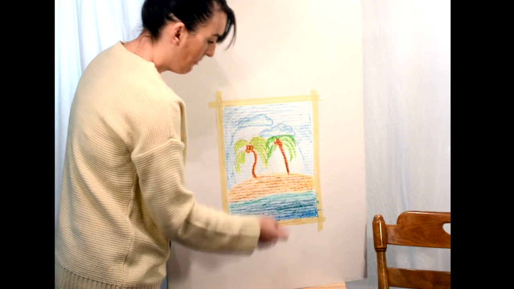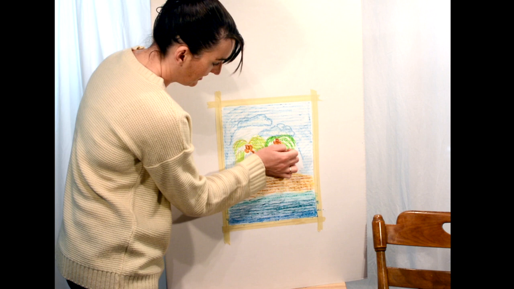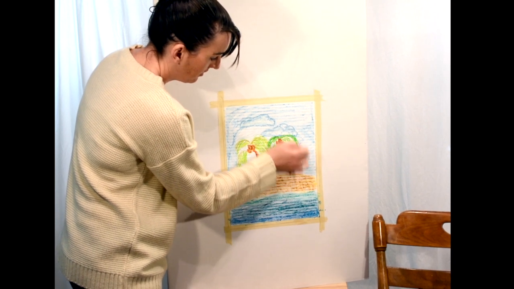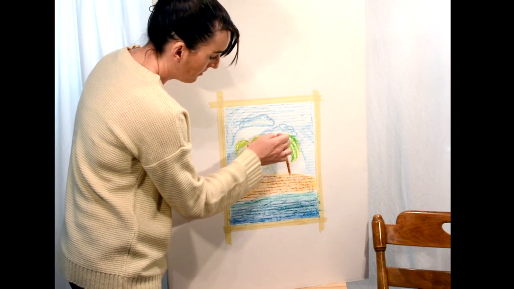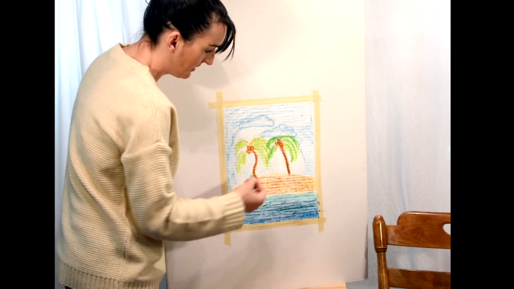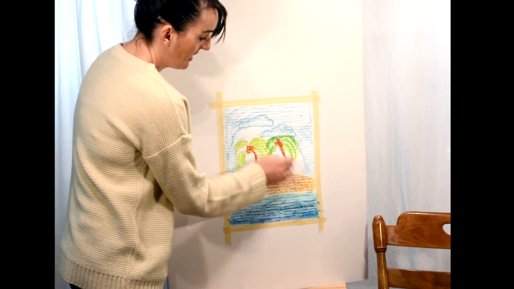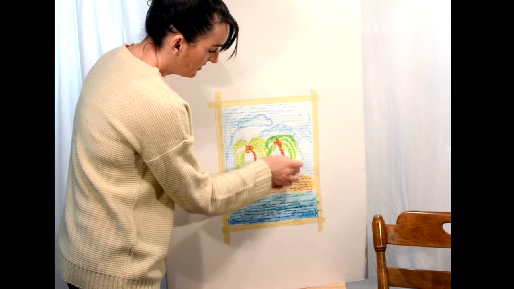Alright, so I have that palm tree, but I'm still gonna add some more color to it just to give it a little different of a look. And then our adventure with art is almost over. I just need to fill in my sky, and I think I have my today's masterpiece. Alright.